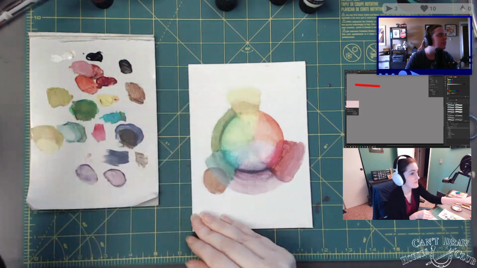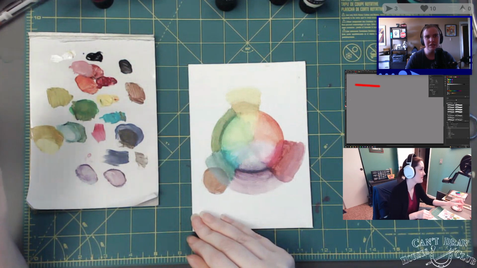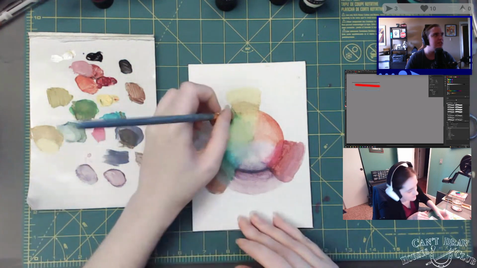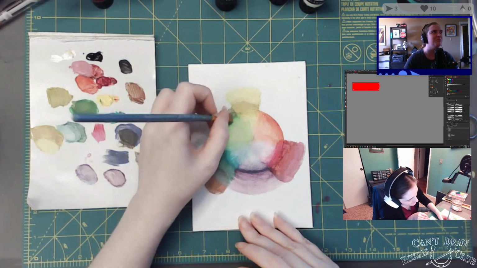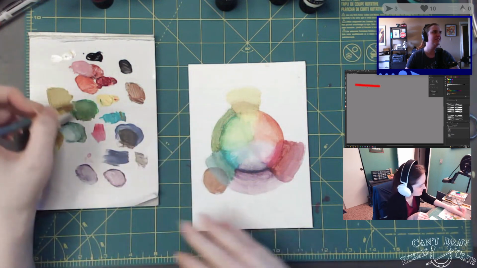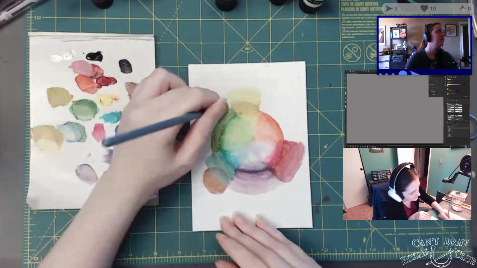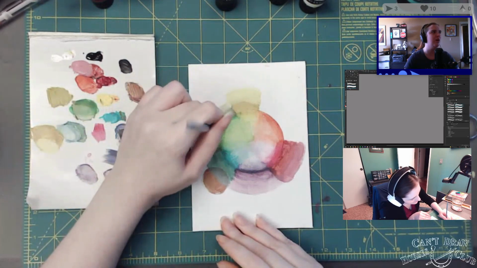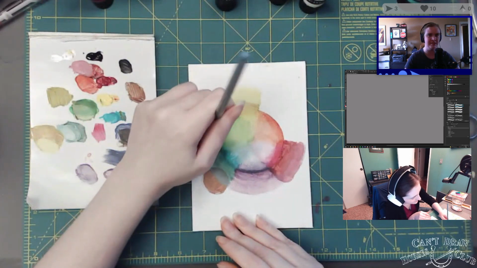Is it going to make a lot of layers? I don't want it to make a bunch of layers. Change into a hard round brush. So I want to put these things near each other.